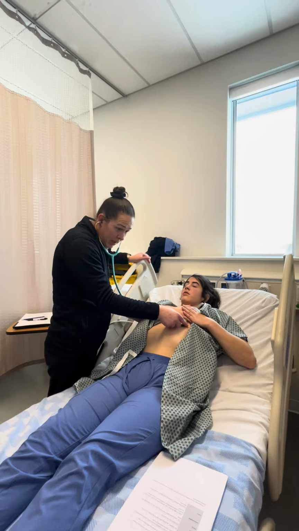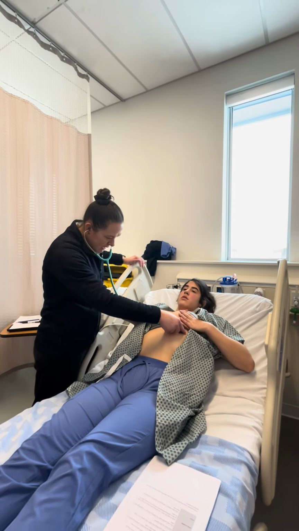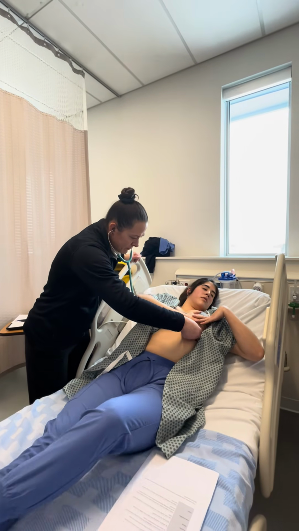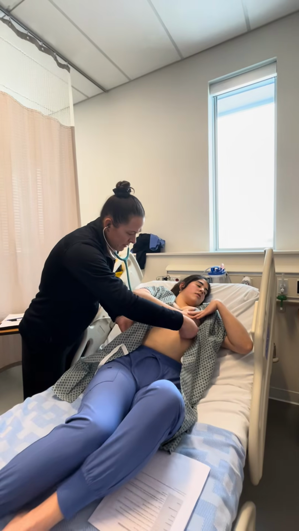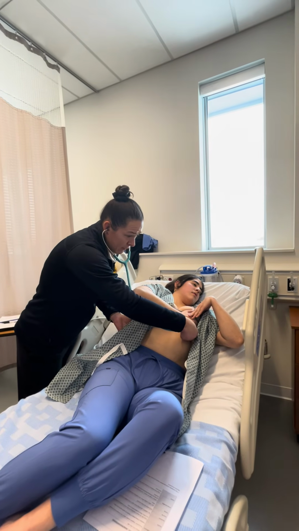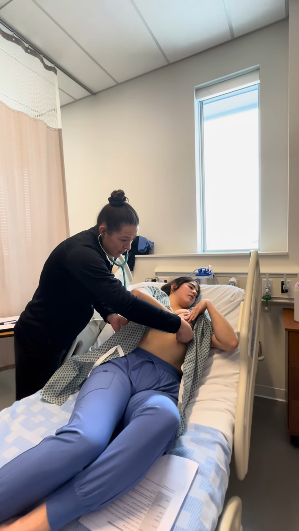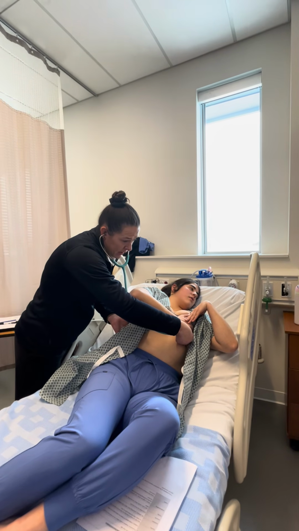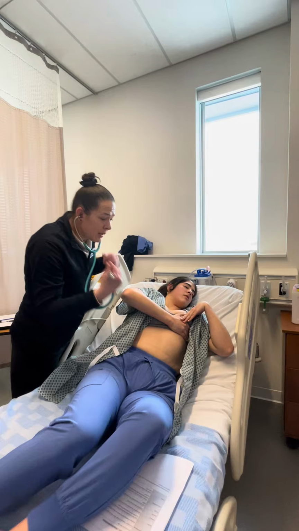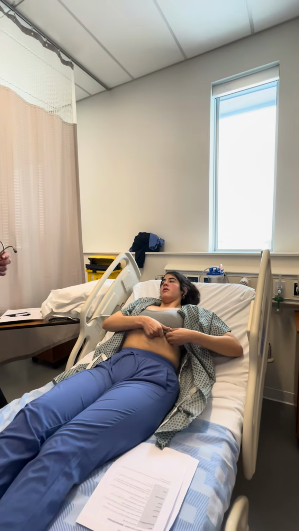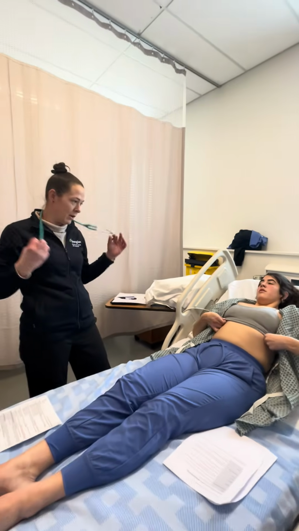Okay. Now while I'm here, I'm going to have my patient roll onto her left side. A little bit more for me if you can. Now I'm listening specifically for the presence of an S3 or S4. I don't hear it. S3 happens directly after S2, and S4 happens before S1.